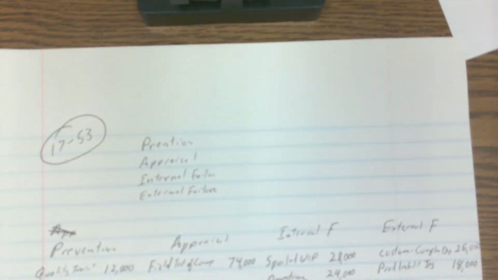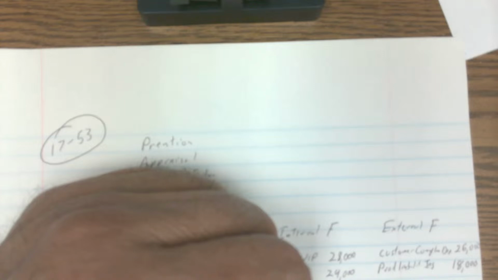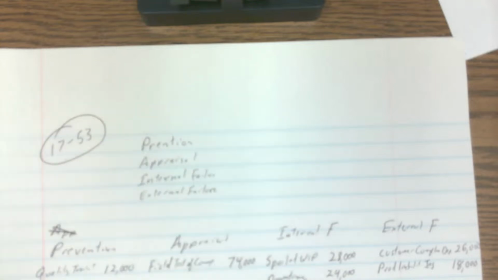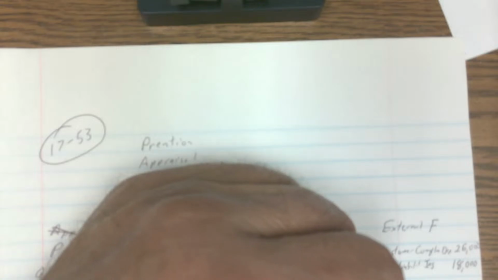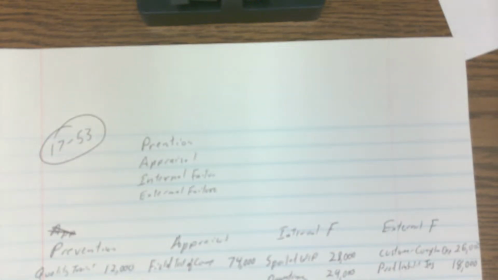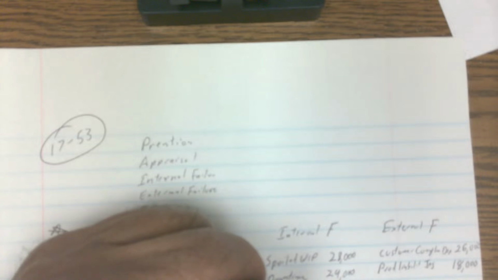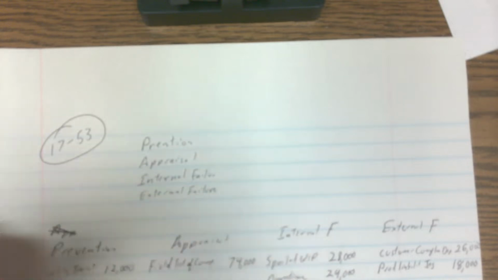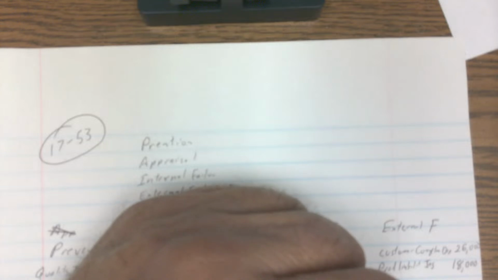The next one up is reinspection. That's an internal failure, and that was 13,000. Rework, that's an internal failure, and that was 8,000.